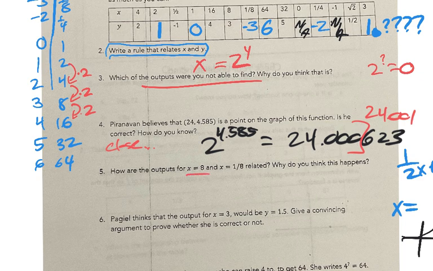How are the outputs x equals 8 and x equals 1/8 related? So when x was 8, the y value was 3. When x was 1/8, the y value was -3. Why does this happen? Because -3 gives me a negative exponent, right? What happens when you have a negative exponent? It goes to the denominator.